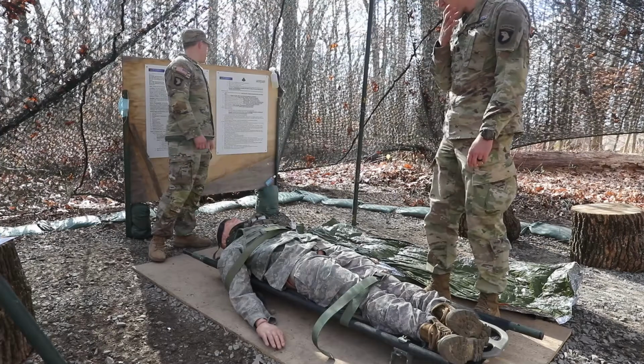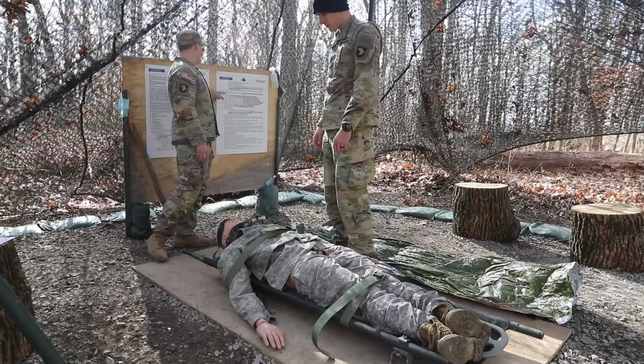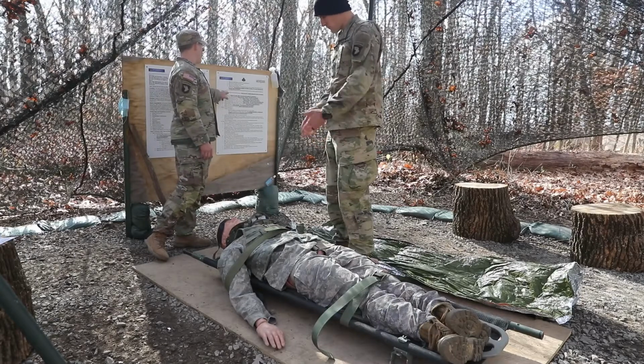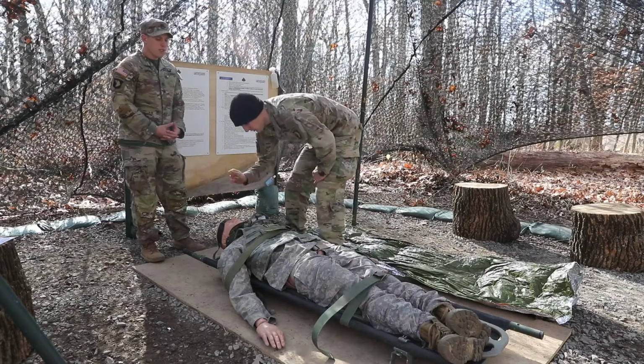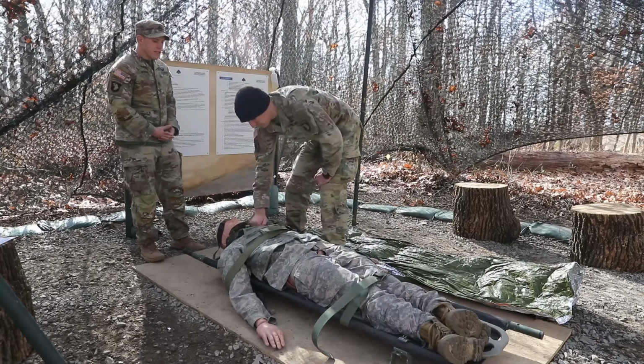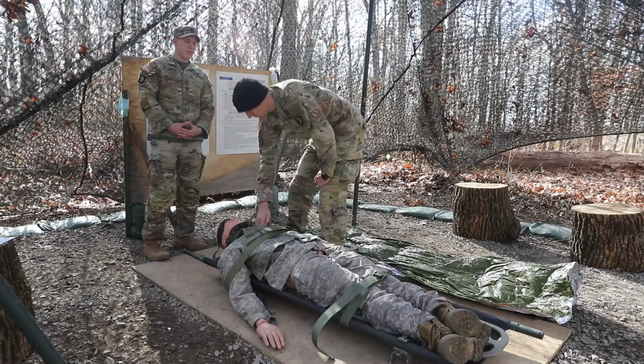All right, once the casualty is immobilized to the spine board utilizing the strap, you'll then move on to part 2, which is going to be assessing for shock. The first step is going to be assess the casualty's level of consciousness by conducting AVPU. Hey buddy, can you hear me? As soon as we get the sternum rub, the grader is going to state that the casualty does not answer, but he reacts to pain.